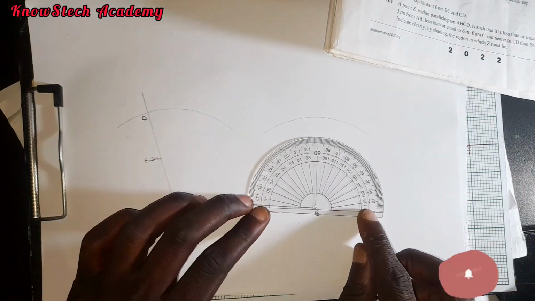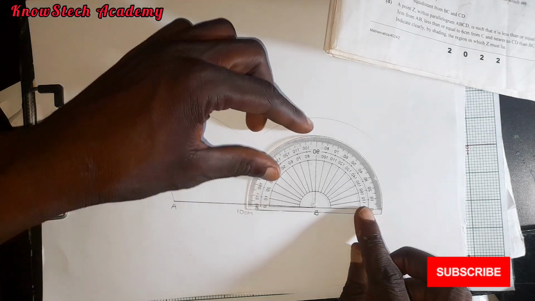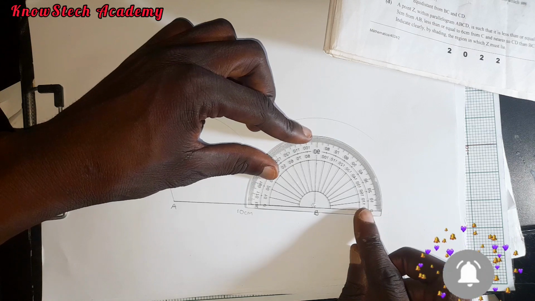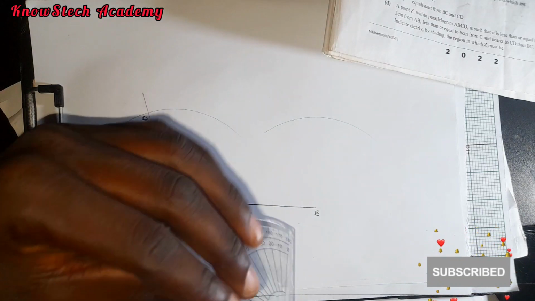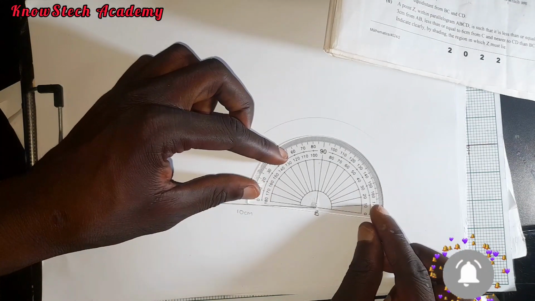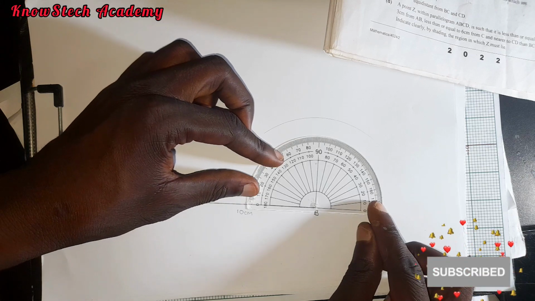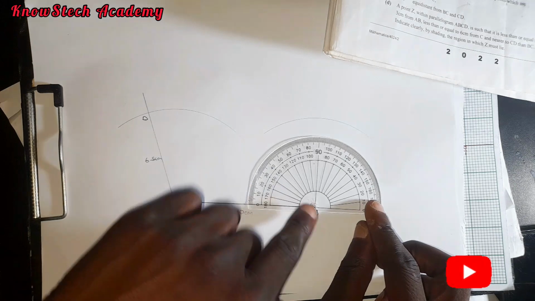So let's put it here at B. Okay, same line. Make sure I see the same line as this. All right. So we measure 70 degrees.